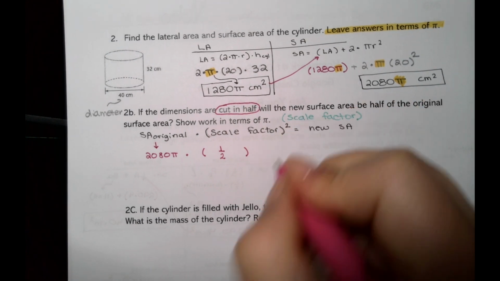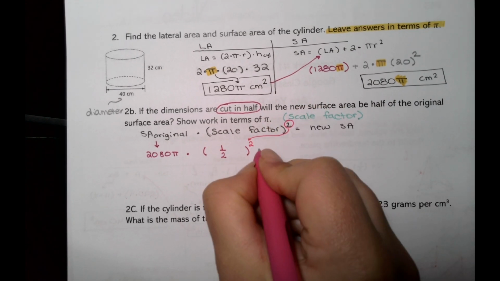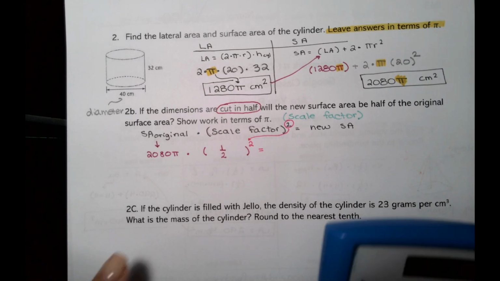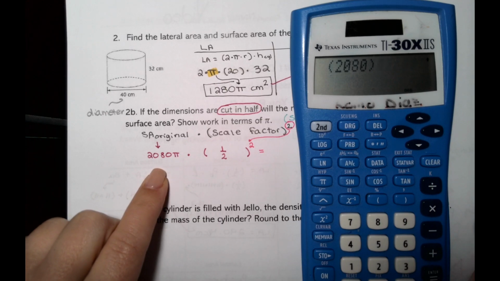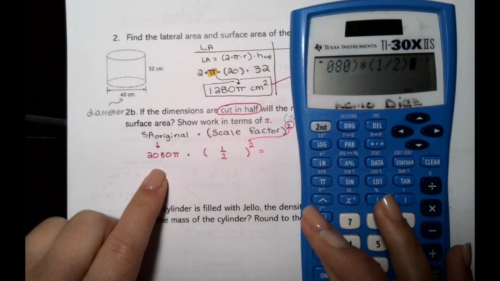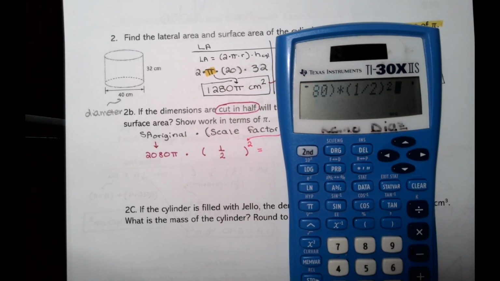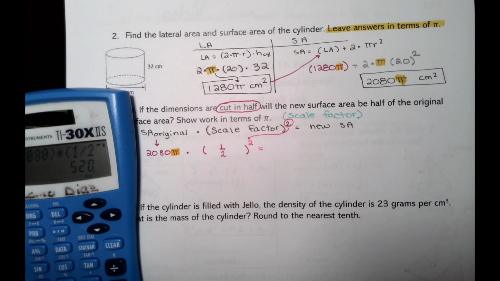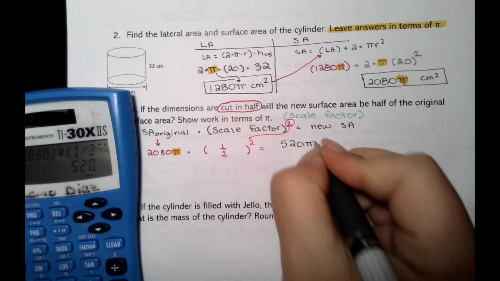Now we take that scale factor and we are going to square it. So I'm going to take this 2, and I'm going to square my scale factor. And how do we do this when they want it in terms of pi? Again, we're going to deal with the numbers just like we typically do on calculators, but I'm going to ignore my pi. Be careful here, you want to put the squared on the outside of the parentheses, not on the inside. That does matter. And we get 520. Now, because we did not include pi, when we write our answer at 520, pi needs to be there.